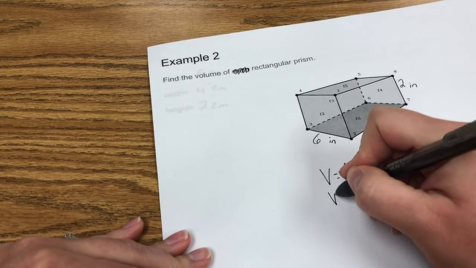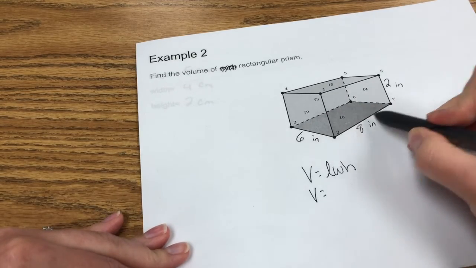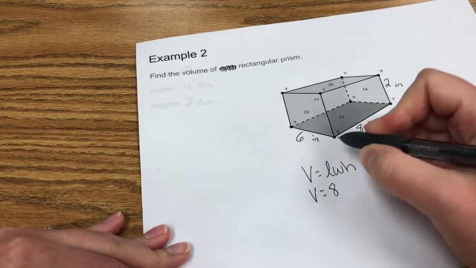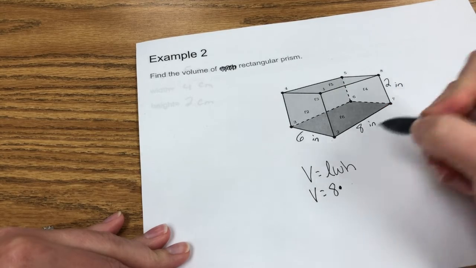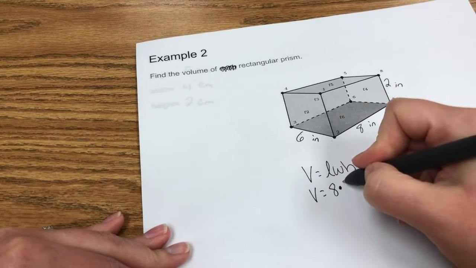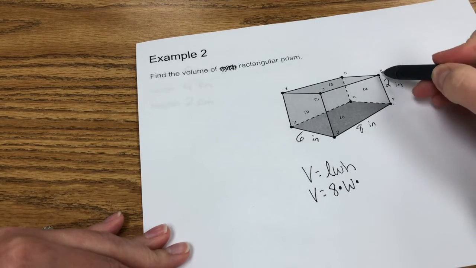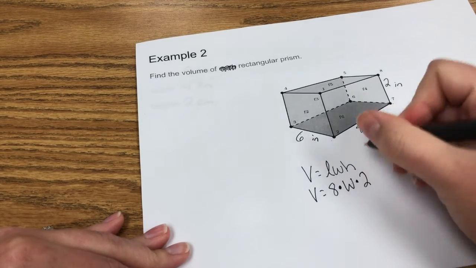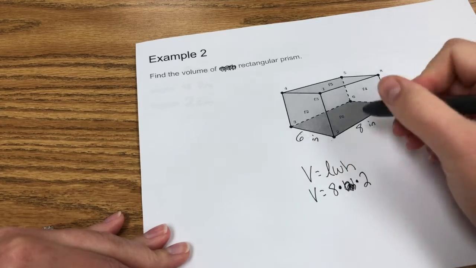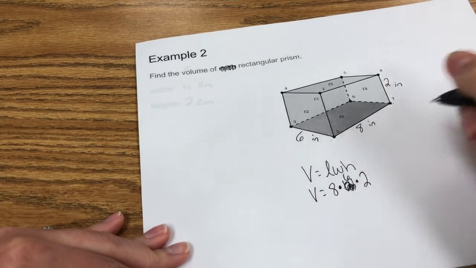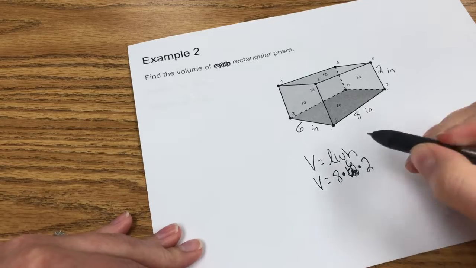So we're going to start plugging in our measurements. So we have the length, which is 8. No sign means multiplication. Times the width, times the height. And don't forget, height is top to bottom. That's supposed to be a 6. So we have 8 times 6 times 2.